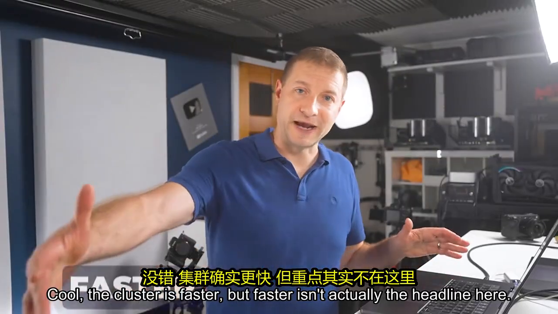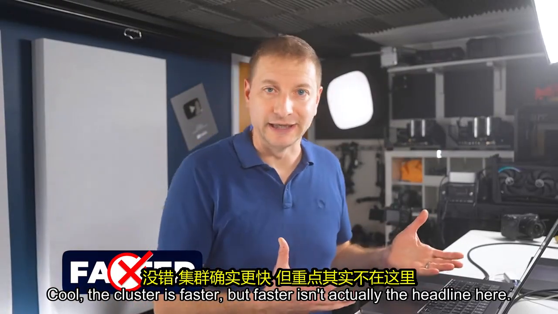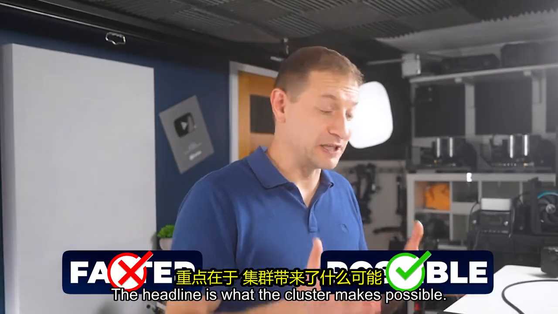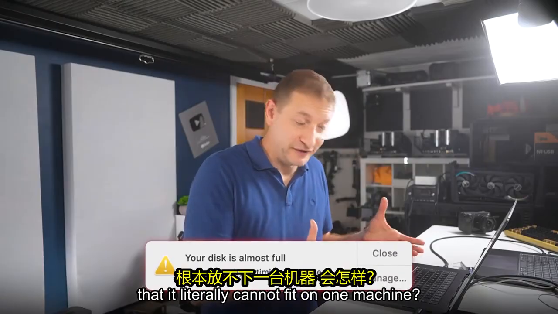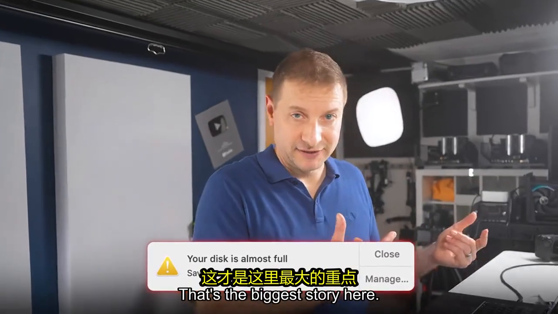Cool, the cluster is faster, but faster isn't actually the headline here. The headline is what the cluster makes possible. So what happens when a model is so large that it literally cannot fit on one machine? That's the biggest story here.